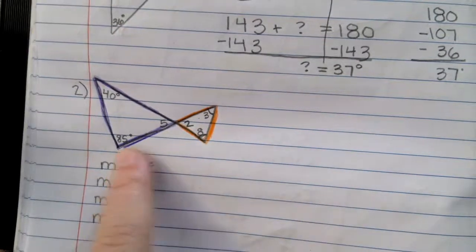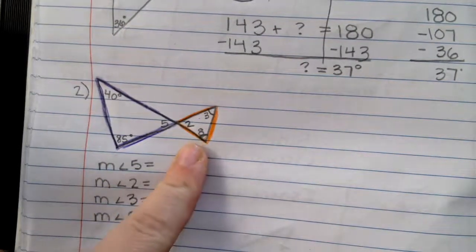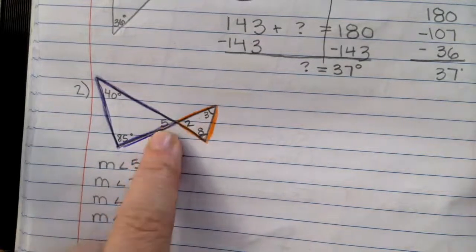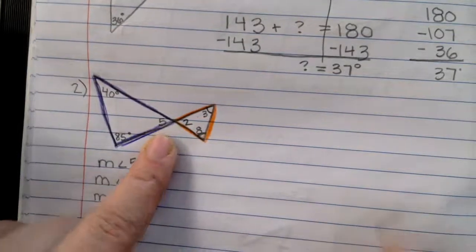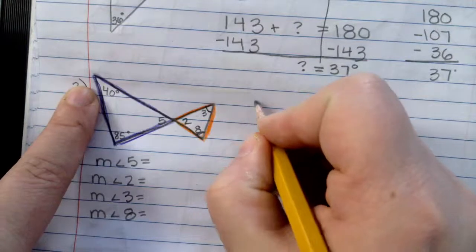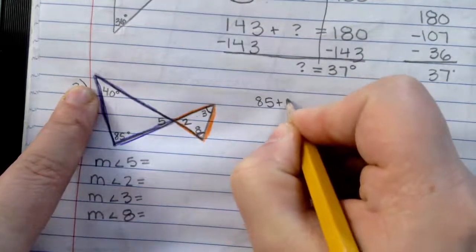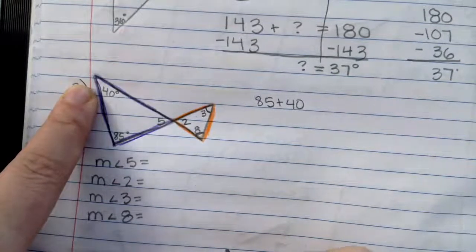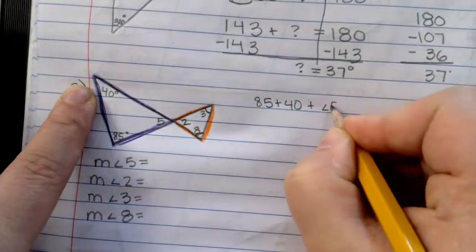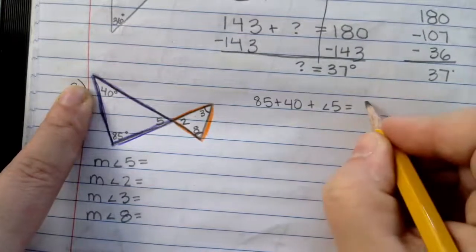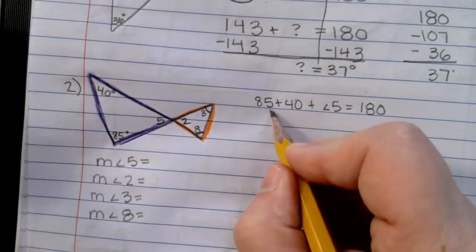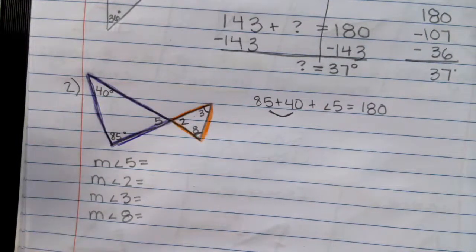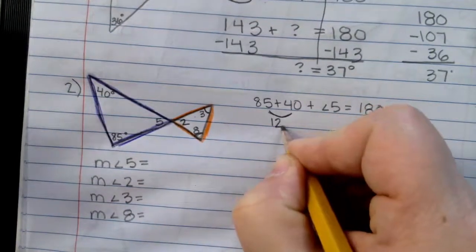So a couple ways we can do that. We can think 85 plus 40, plus angle 5 has to equal how much altogether? 180. So you might show this a little bit different. What is 85 plus 40? 125. So then you might do 180 minus 125.